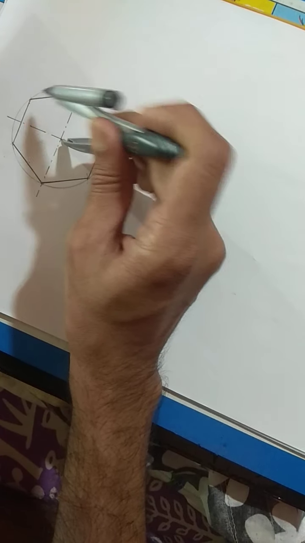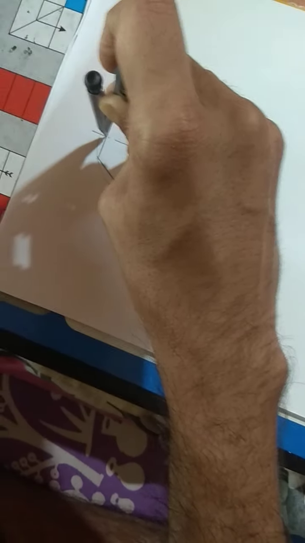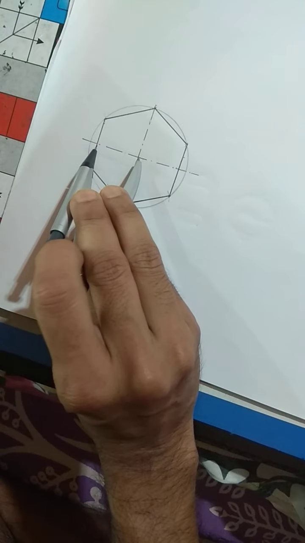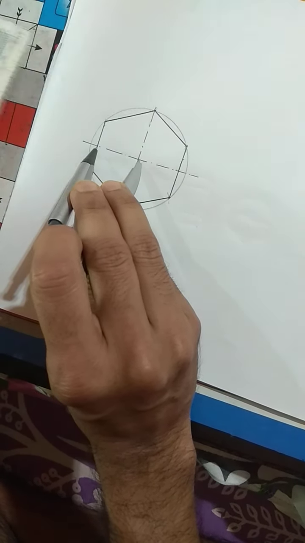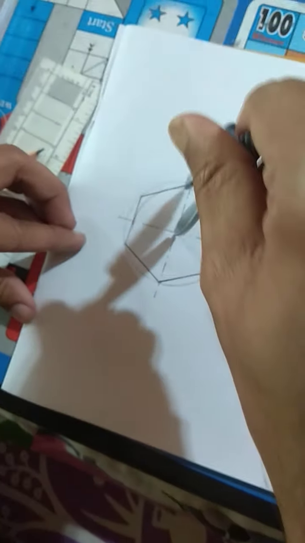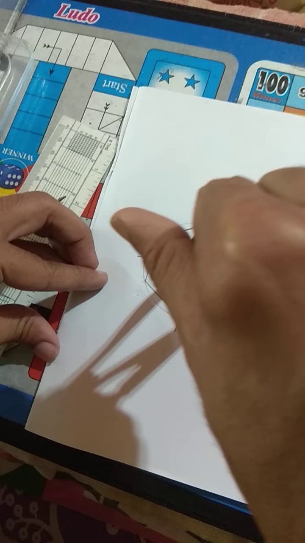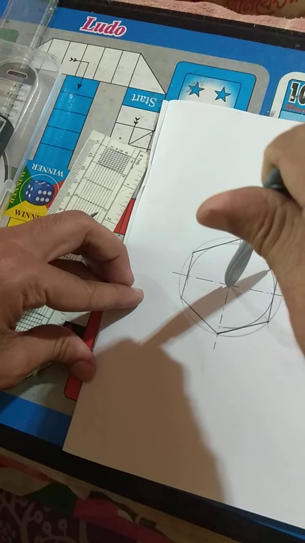Okay, now you have to draw another circle which will also be dark, and the radius will be like this. Look, the radius, I'm taking this distance and drawing a circle which is touching every side of the hexagon.